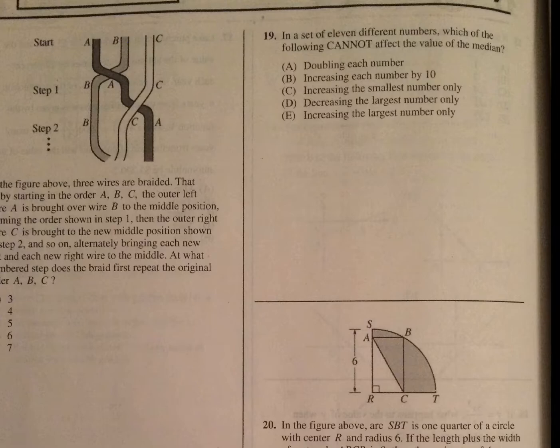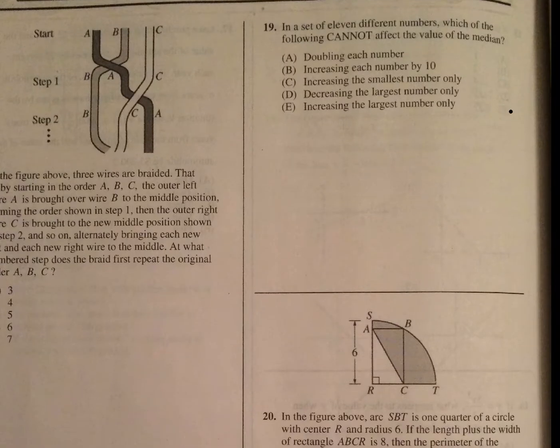Now, if you know how to braid, this is much easier, you poor boys. So the start is ABC. Step 1, you bring A to the middle. So basically A and B are just switching places. So you get BA, nothing happens to C. Then we're moving C to the middle. So A and C are basically trading places, but B stays the same.